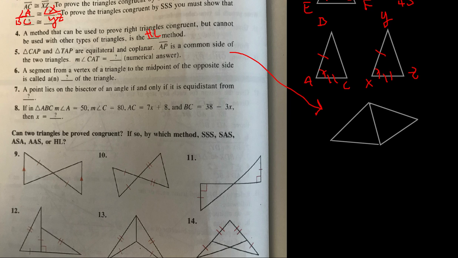All right, let's mark it up. These are equilateral, so this is the same as this, and this is the same as this. And because they share a common side, we know that they're all going to be the same. AP is the common side of the two triangles. So we want to know the measure of, if they're equilateral, they're going to be equiangular, which means these are all going to equal 60 degrees.